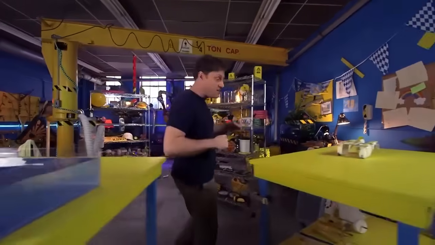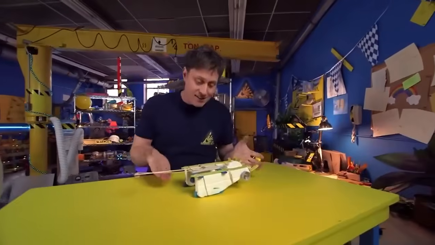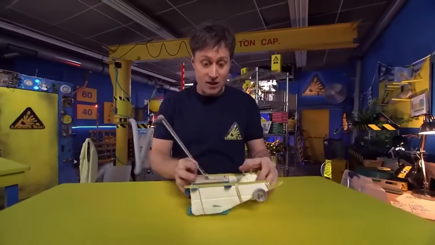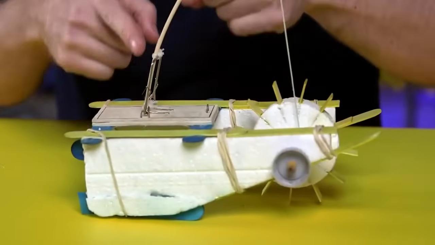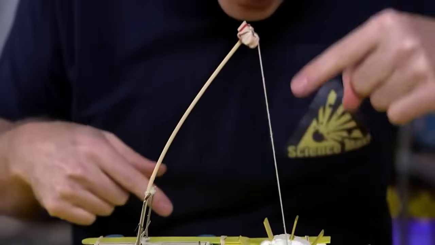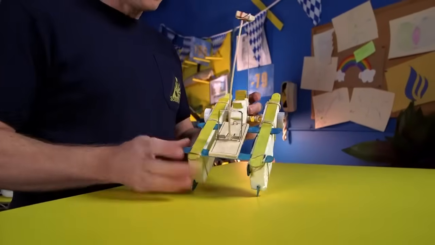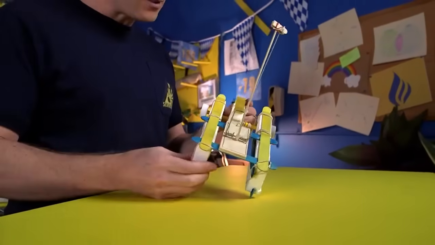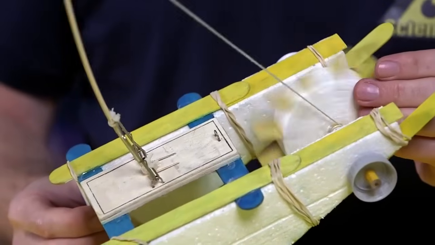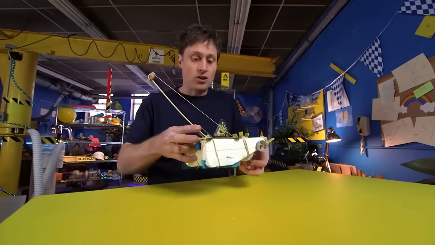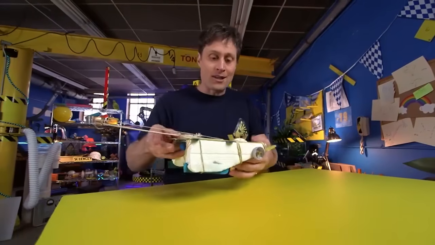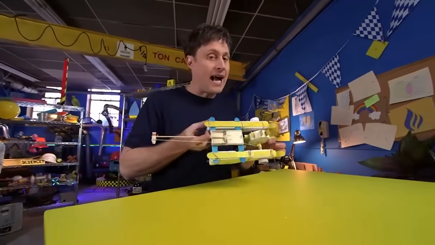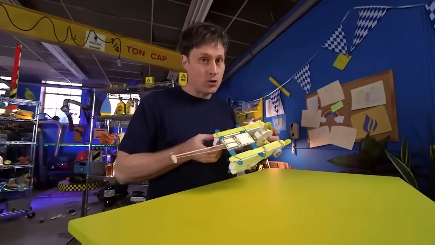What we're gonna do is build this. This is the mousetrap boat, and it works like this. I've got the mousetrap, and it's attached to a long arm. That arm has a string on it, and it goes around the paddle wheel, and as the mousetrap unwinds, the paddle wheel spins like that, which pushes the boat forward. Now, it looks kind of complicated, but it's actually quite simple to make, and here's what you need.